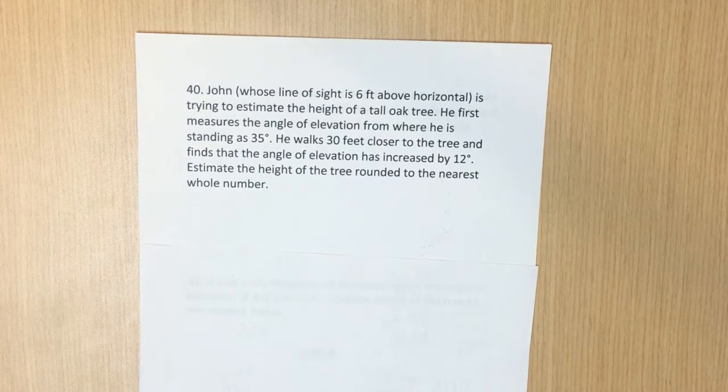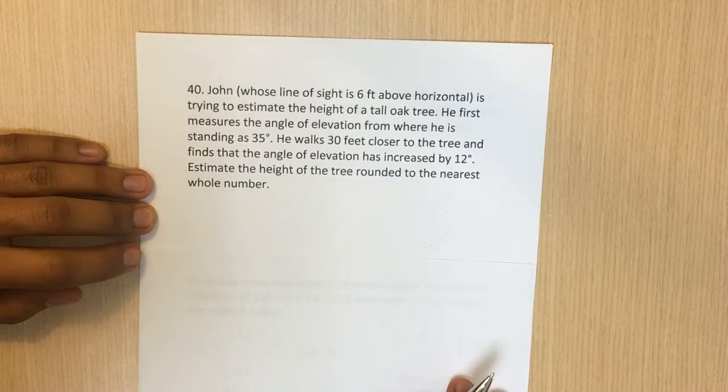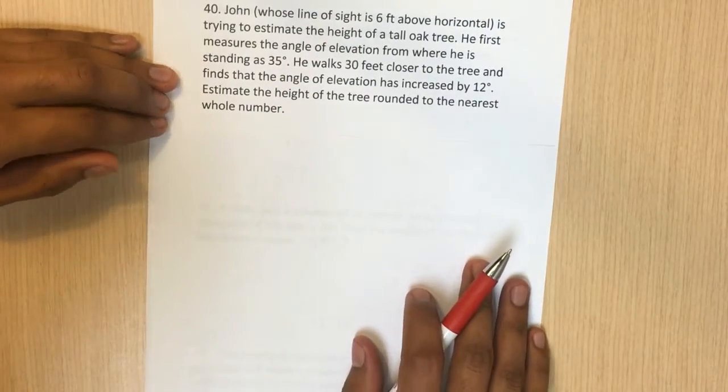Okay, so the first thing that we're going to do is draw a picture so that we can get an idea as to what's going on.